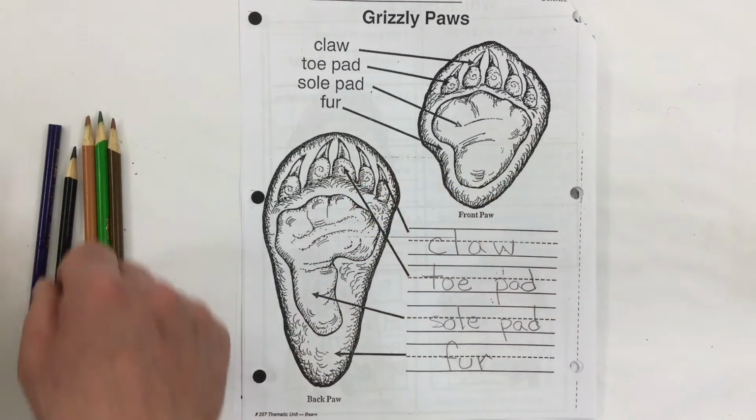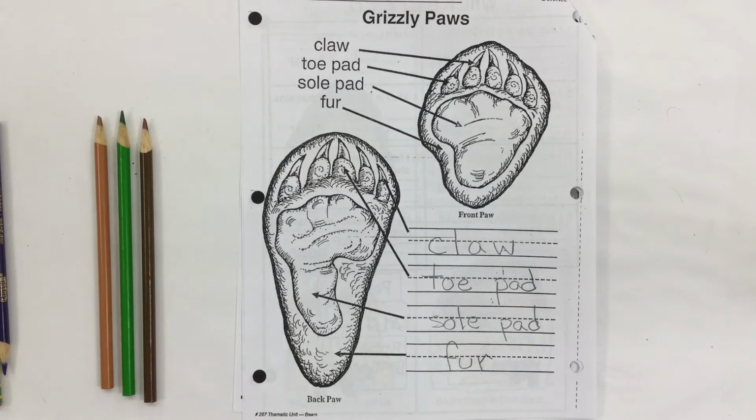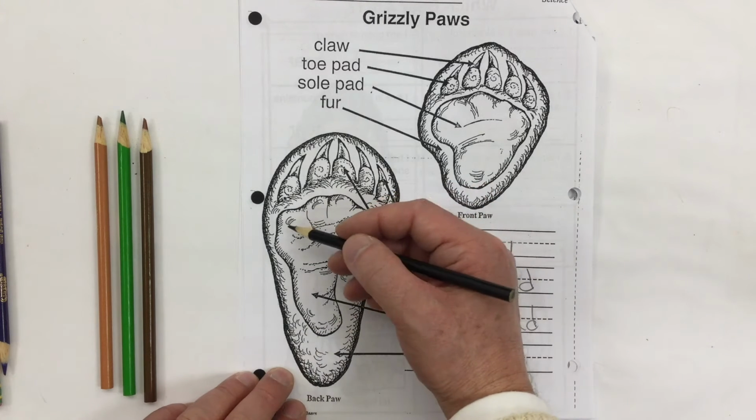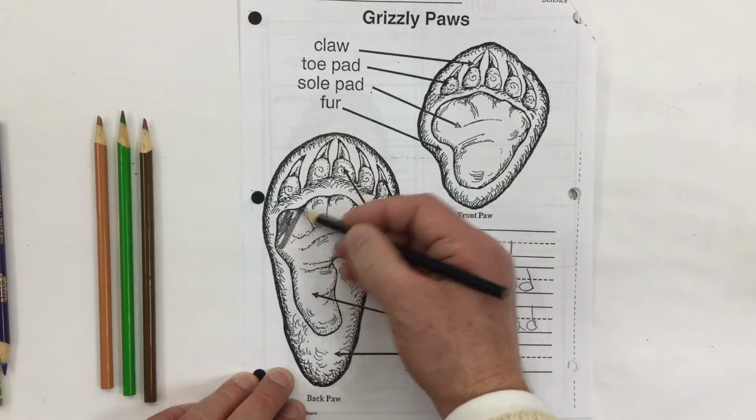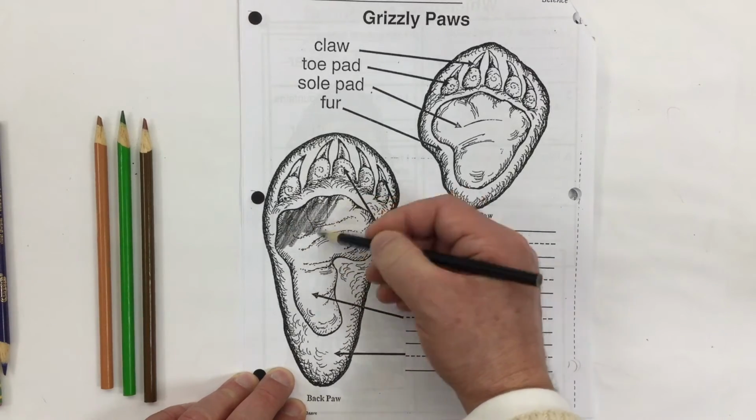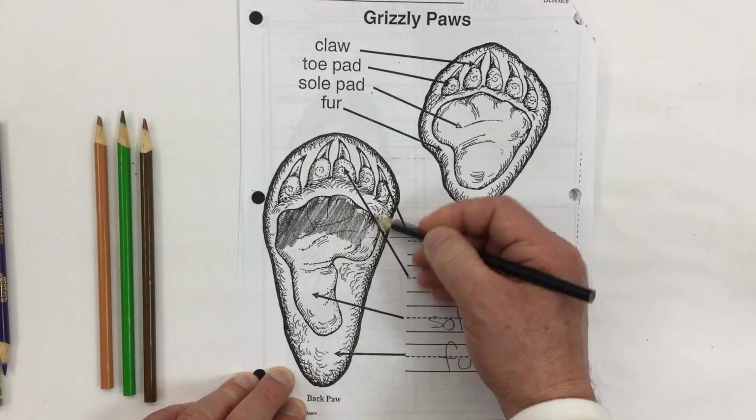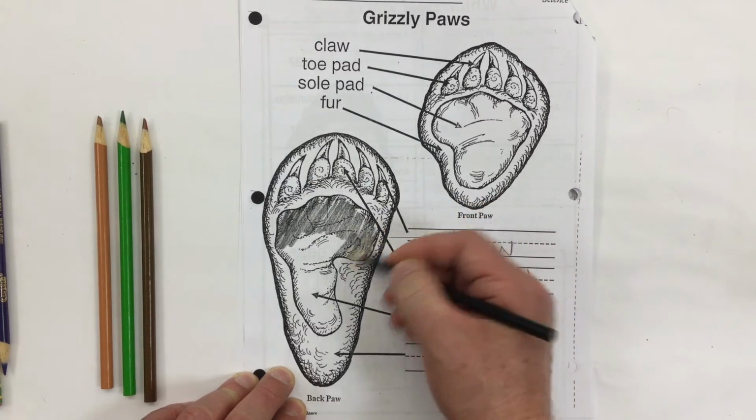Now, here's one thing I do know about bears, and it doesn't matter what color the bear is. Whether it's a polar bear, whether it's a black-colored black bear, or a light brown-colored black bear, or a koala bear, or a sun bear, or a spectacled bear. All of them have black sole pads and toe pads. I'm going to color this part black. Very carefully, just the inside.